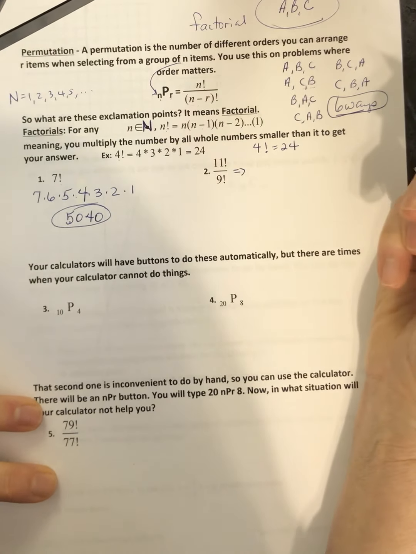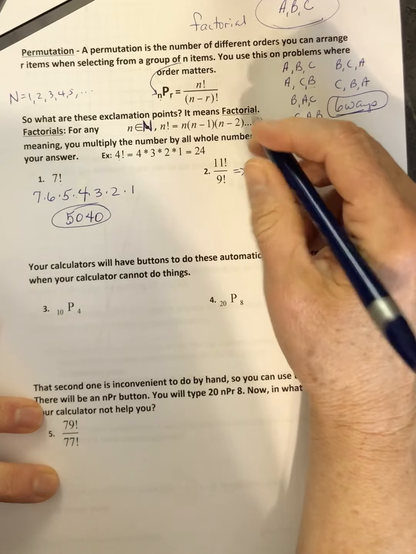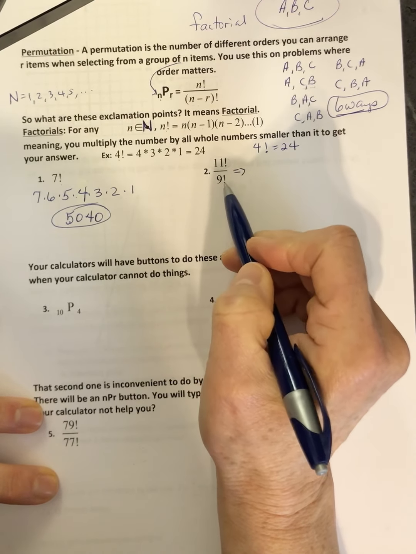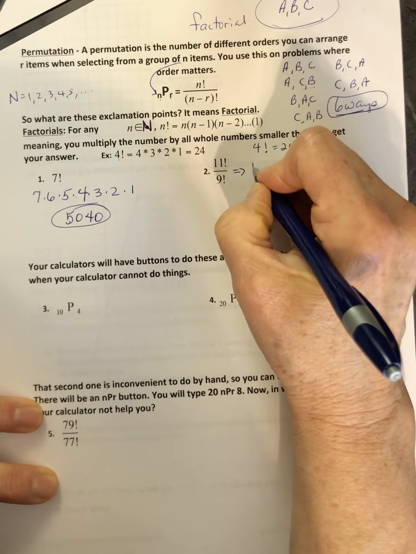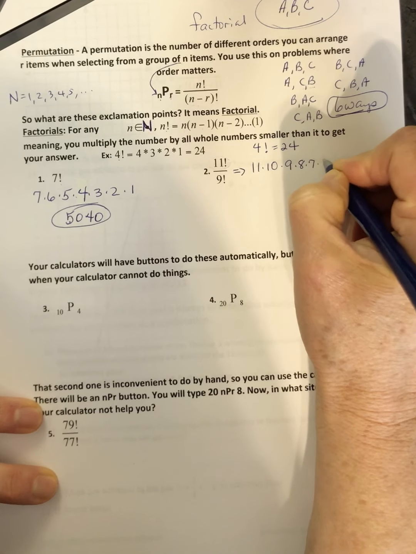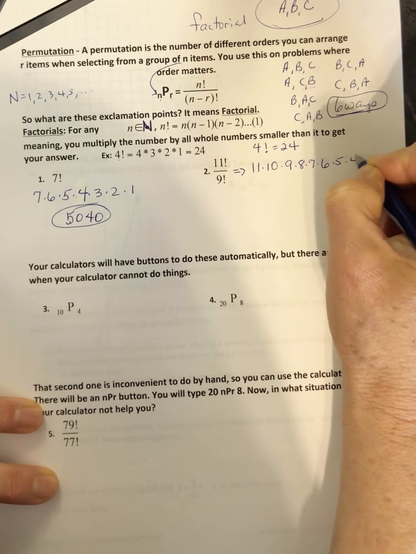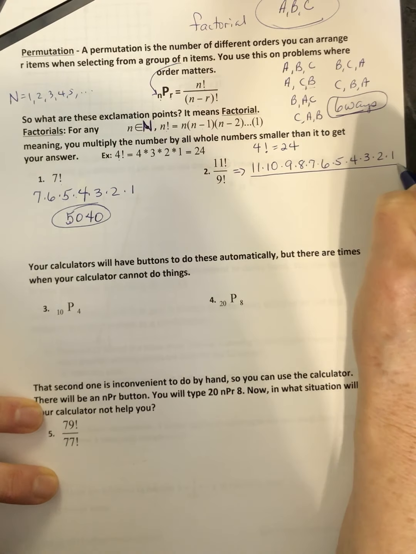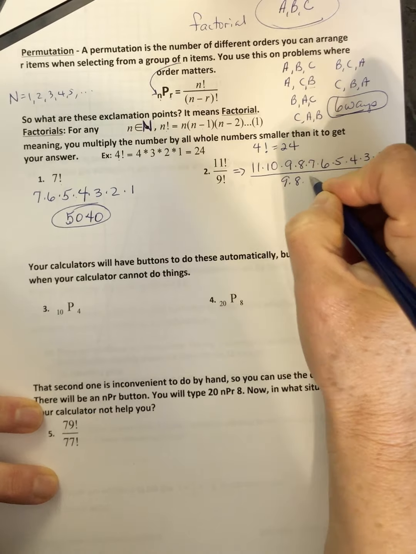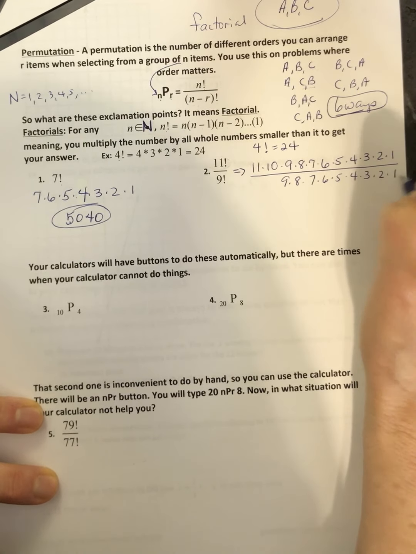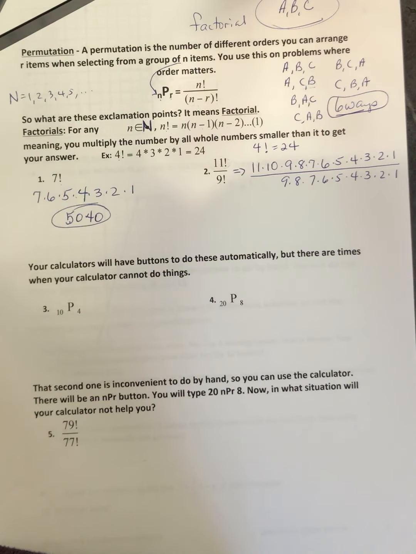So the next one is 11 factorial divided by 9 factorial. Now that is not 11 by 9. It is some big number divided by a number not as big. So what we have is 11 times 10 times 9 times 8 times 7 times 6 times 5 times 4 times 3 times 2 times 1 divided by 9 times 8 times 7 times 6 times 5 times 4 times 3 times 2 times 1. Now, there is an easier way to do this, but let's crank through this first.